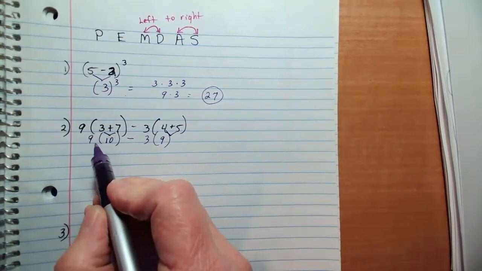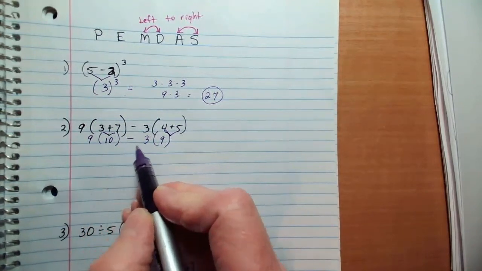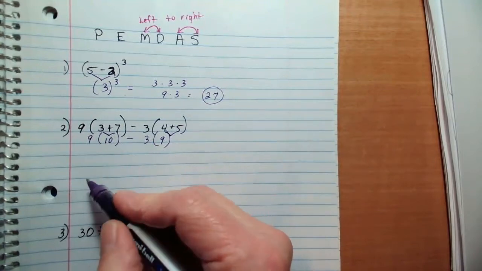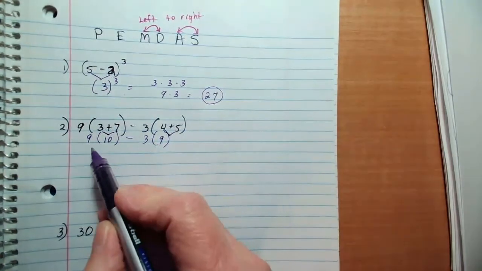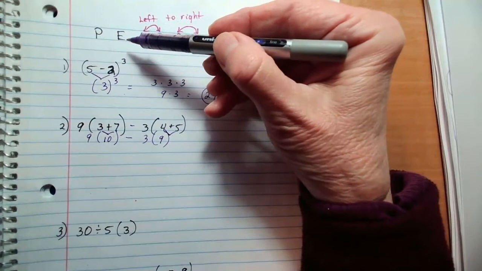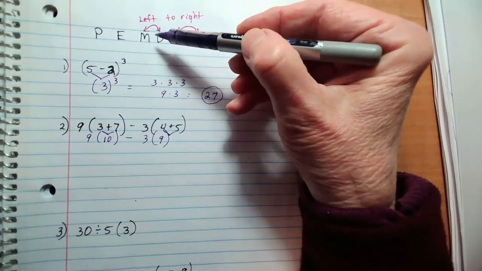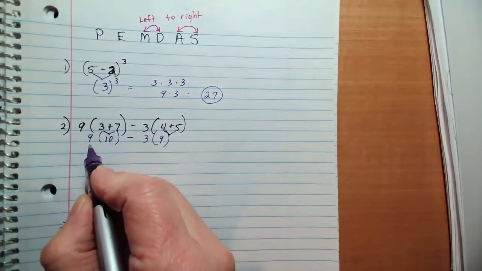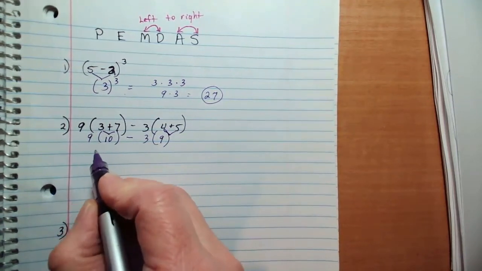Remember, these parentheses mean multiplication, so if you prefer, you can put 9 times 10 minus 3 times 9. I'm very used to using parentheses, so I'm comfortable with that. So the parentheses, we have done all the parentheses. These parentheses mean to multiply, so they're not true parentheses. Do we have any exponents? No. Let's go to multiplication or division. Do we have multiplication or division? Oh, we have multiplication. This is 9 times 10 minus 3 times 9. So let's go left to right.